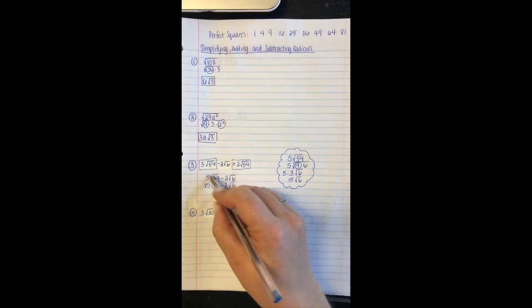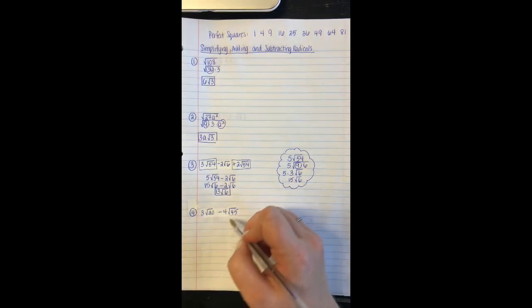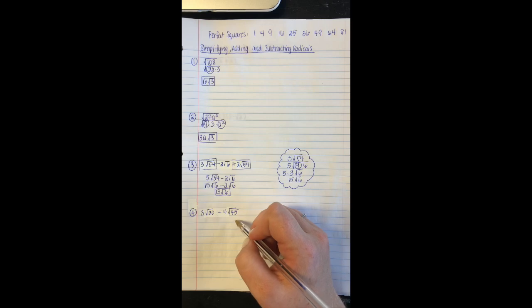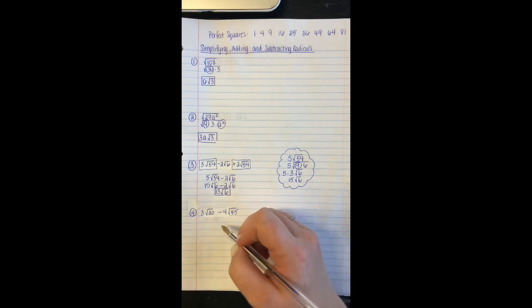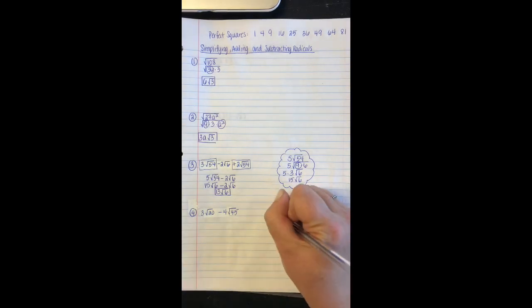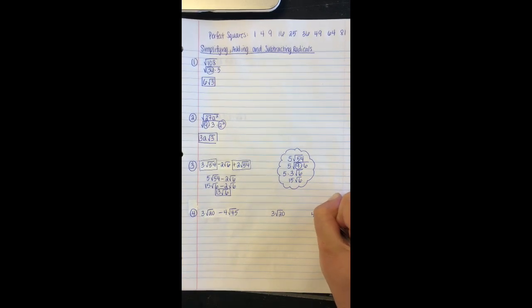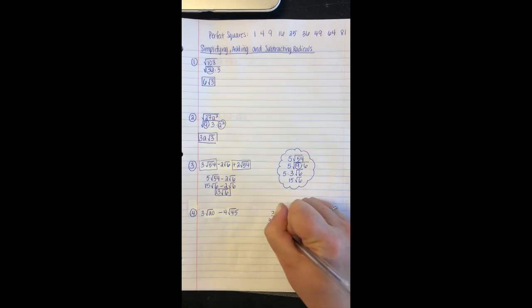So similar to what you just saw in the previous problem, I have radical 20 and radical 45. I don't have a common radicand, so I need to simplify to see if I can get a common radicand. So I take that 3 rad 20 and that 4 radical 45, and I'm going to simplify them off to the side. Starting with radical 20. 20 breaks down to be 4 times 5.